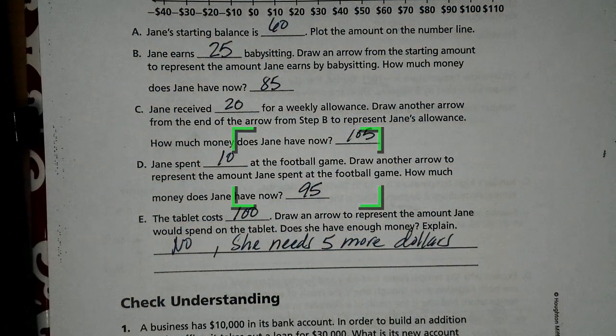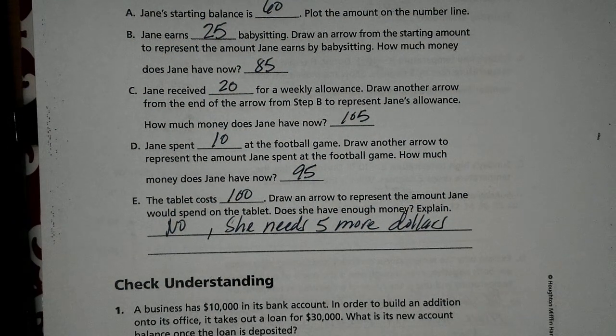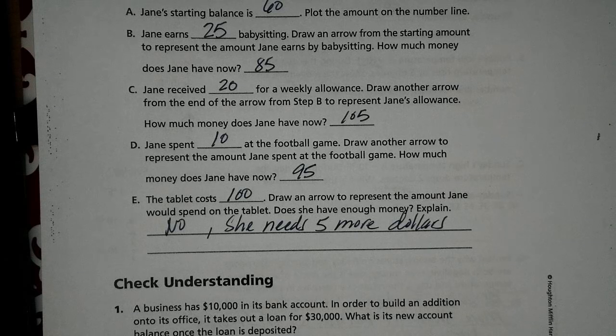Okay. Alright, so check for understanding. That is yours. I'm going to, once again, give you about 2 minutes. It shouldn't take you very long. And then move on to the on your own. So you'll have the rest of today and tomorrow to work on the on your own.